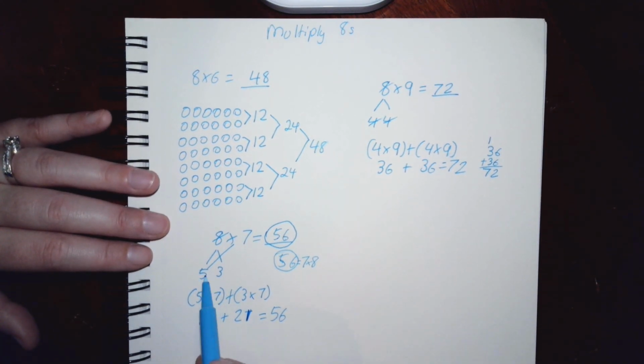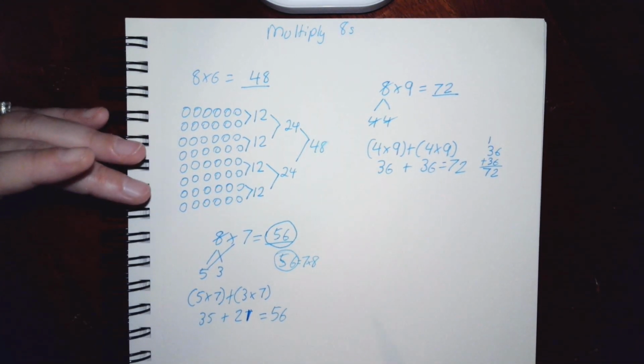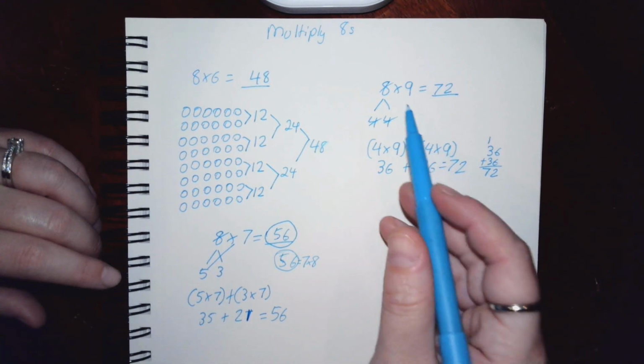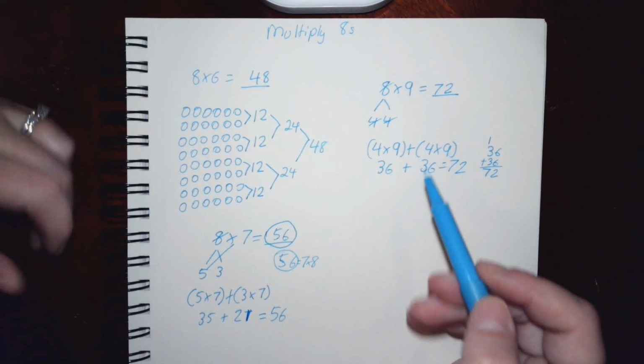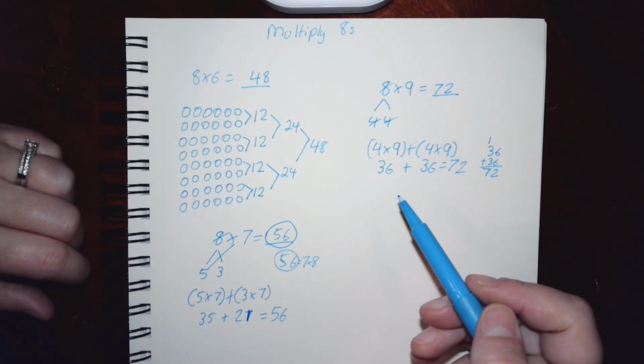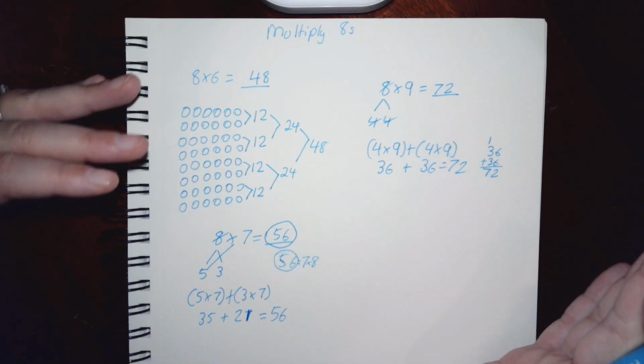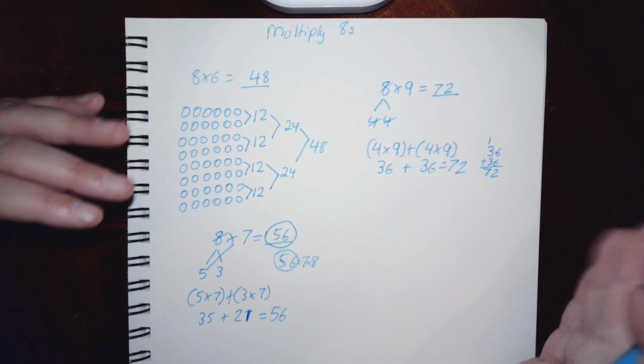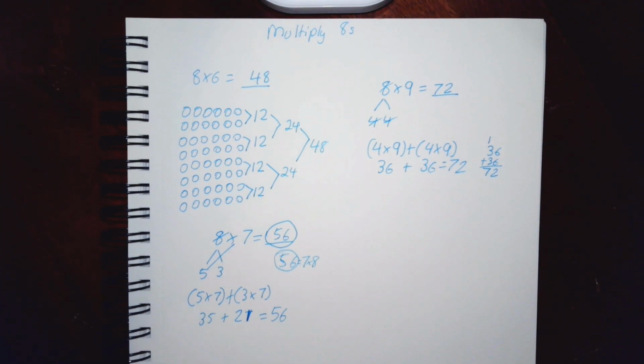I prefer breaking the 8 into 5 and 3 just because I know my 5s. 3s, I love football, so I know my 3s. 4s, 4s people struggle with a little bit more. As you become more accustomed to your facts, then you know your facts more. Breaking it into the 4s might make sense. Okay, these are the different ways that you can multiply by 8.